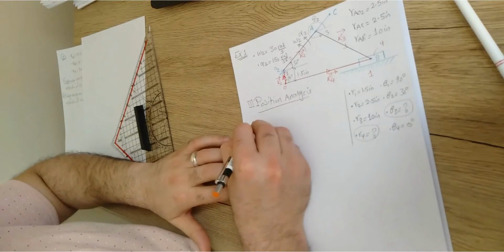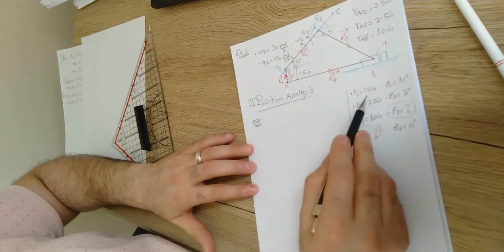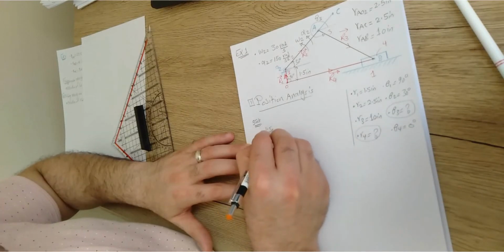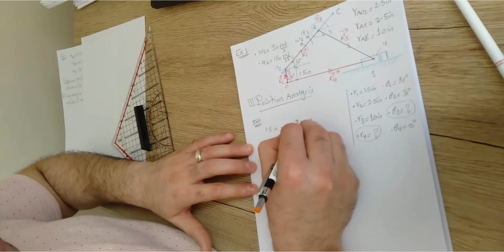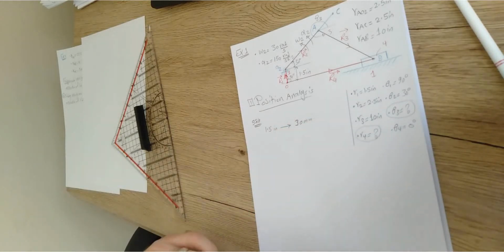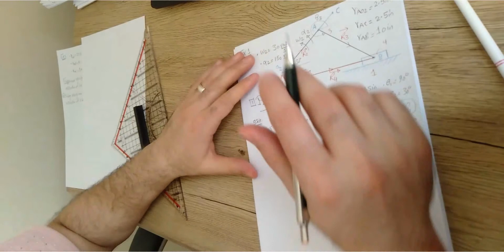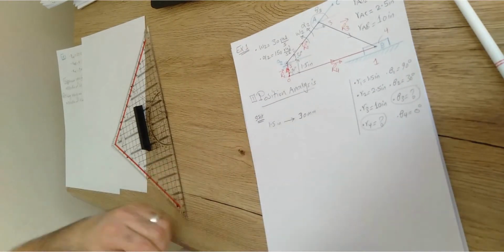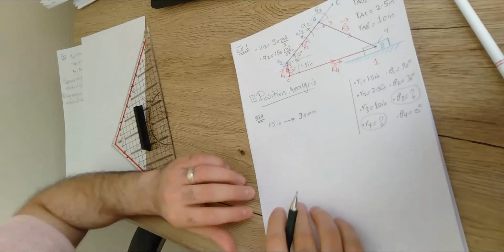So I'm going to work on the scale. Let us assume that the smallest dimension, which is actually 1.5 inches, I'm going to draw as 30 millimeters, for example. 30 millimeters is a good number because it is 3 centimeters, so you can easily and clearly see the line of the position vector. But you can assume any other value like 20 millimeters, 25 millimeters, or 15 millimeters, it's up to you, right?